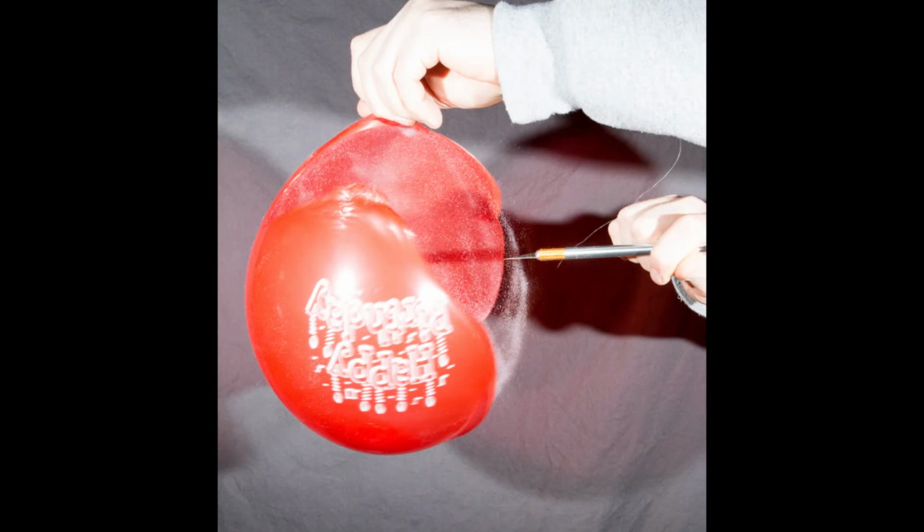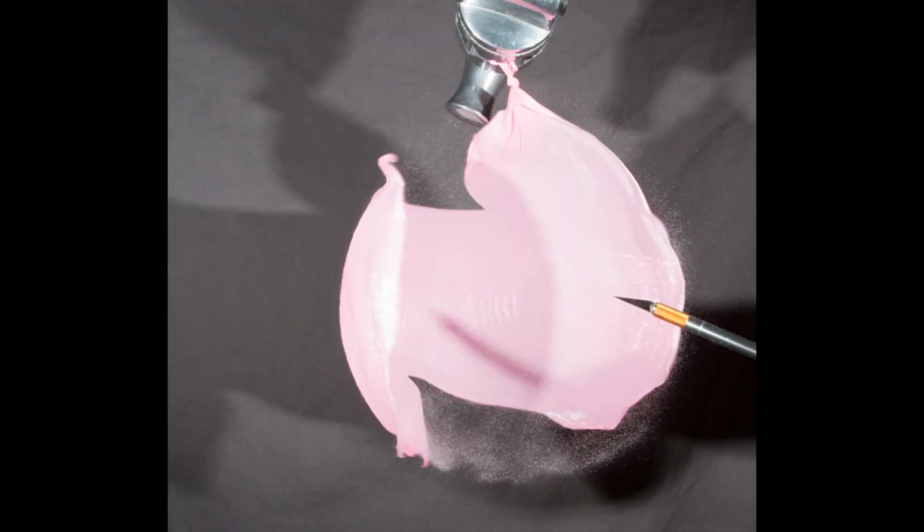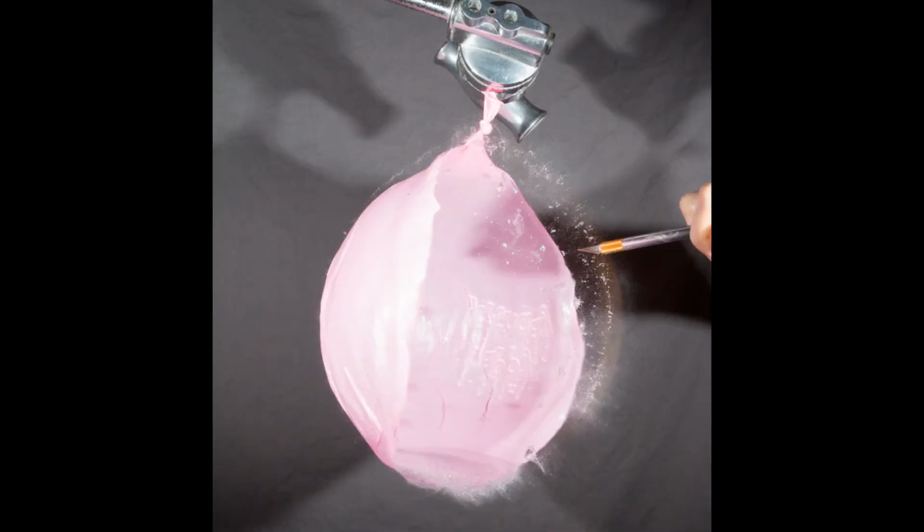So that's pretty much all there is to using the sound module to take photos of popping balloons. I hope that's helpful in showing you an example of how you could use the sound module.